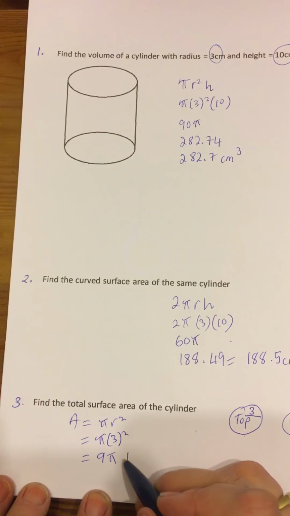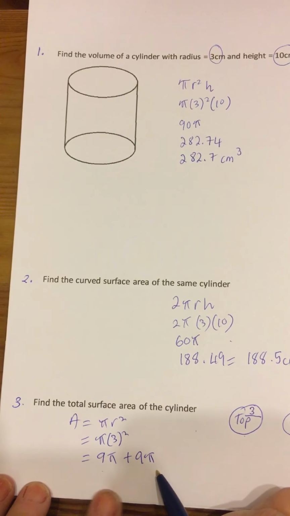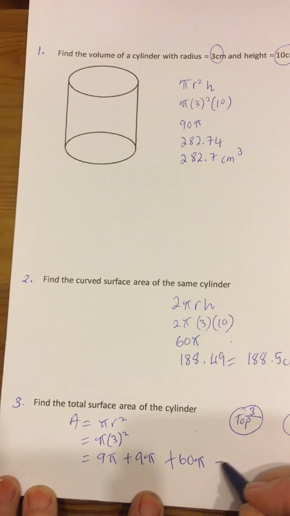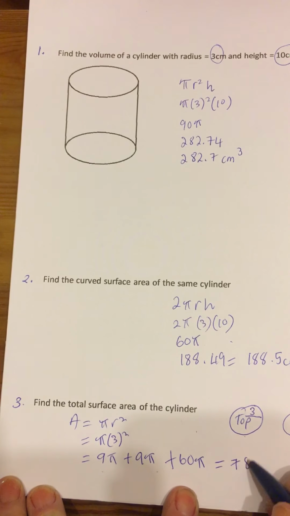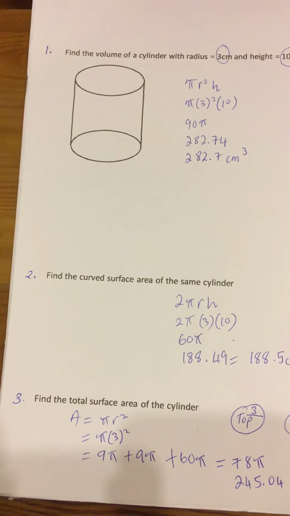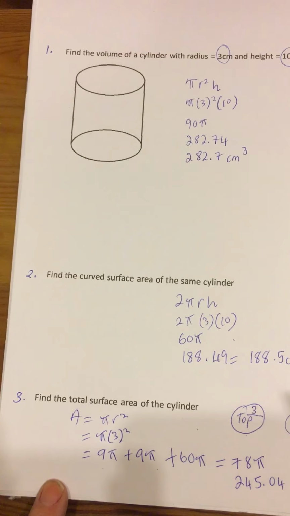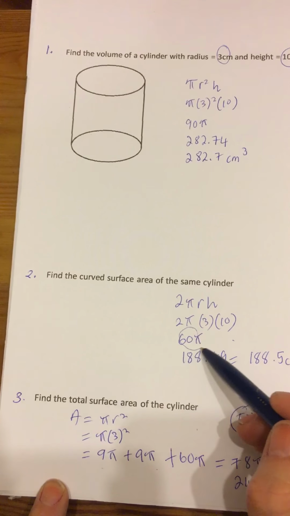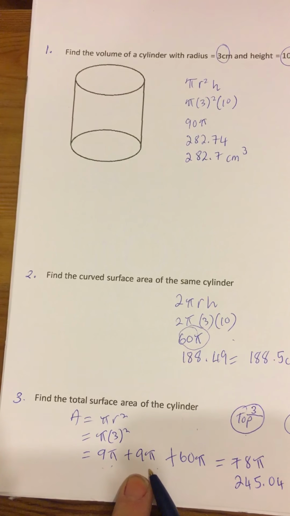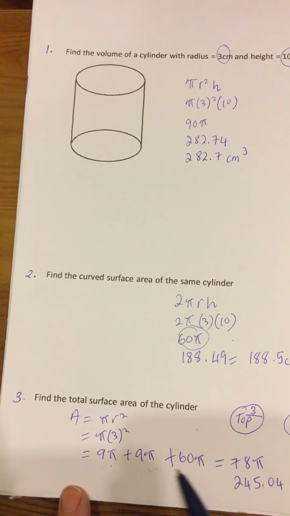going to have to add it to another 9 pi because I have my top and my bottom, and if I add it to the 60 pi that I got for my curved surface area, I'm going to have 78 pi in total, and then when I put that into the calculator, I have 245.04, which is 245.0 centimetres squared. So the total surface area is the curved area of 60 pi, which we got a minute ago, plus the top, which is 9 pi, the bottom, which is also the same size circle, which is 9 pi. So when I add them up, I get 78 pi, and that works out to be 248.